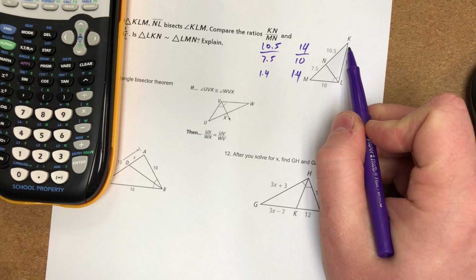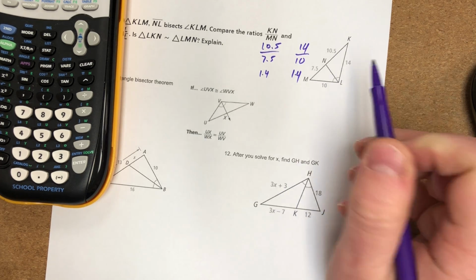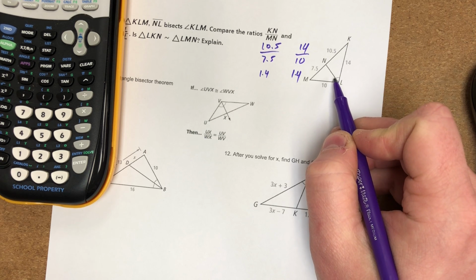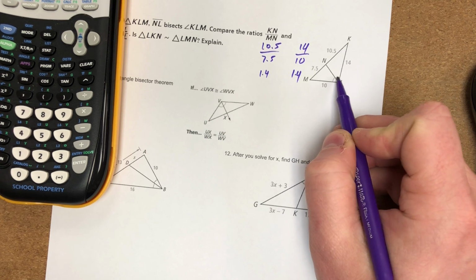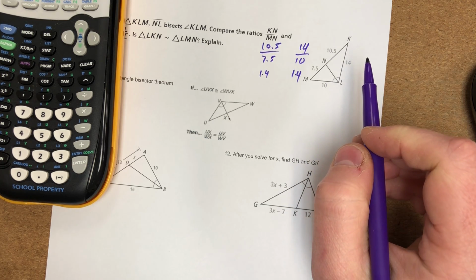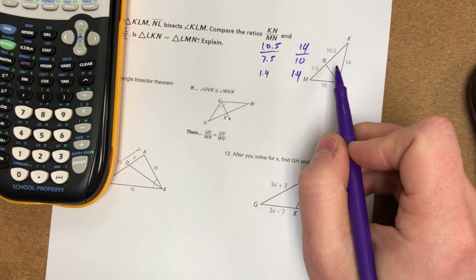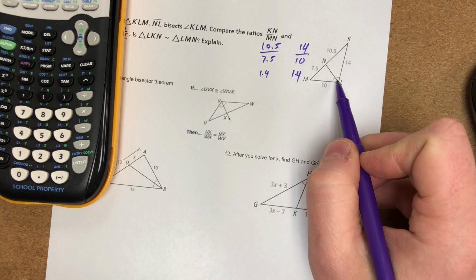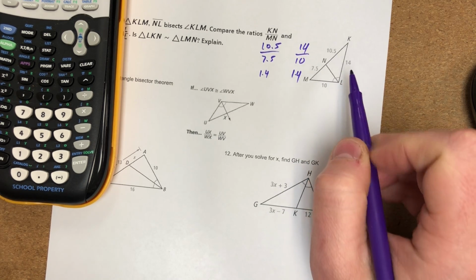The thing is, I don't know that angle K and angle M are the same, so I can't do SAS in there. And that angle there would make it ASS, which is one of the ones that we're not allowed to use. So I guess I should just check. They have a third side, don't they? They have NL. We don't know how long NL is, but each triangle has it.